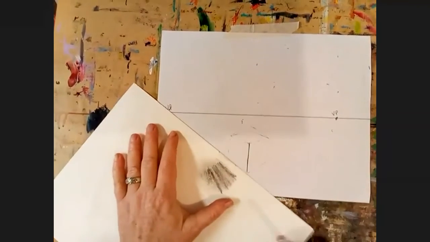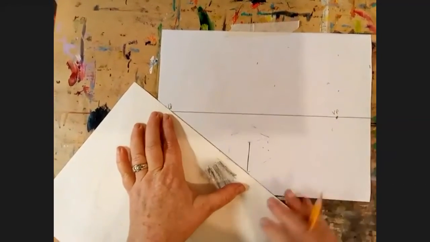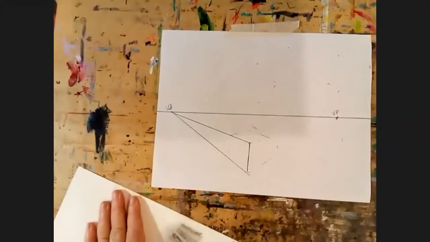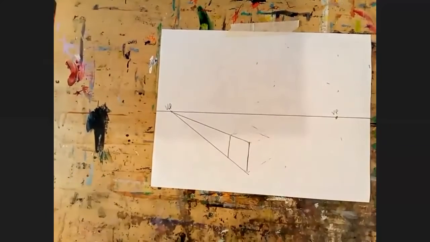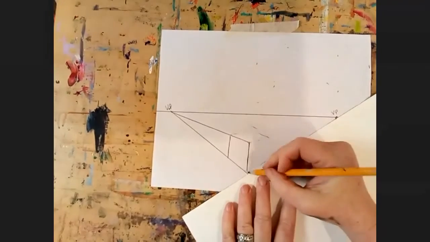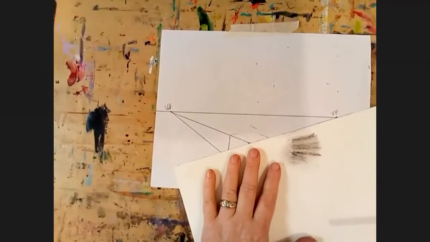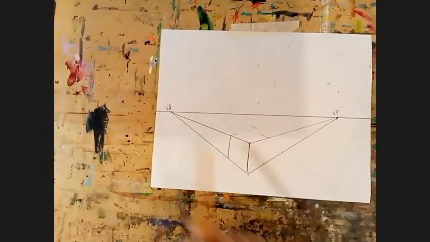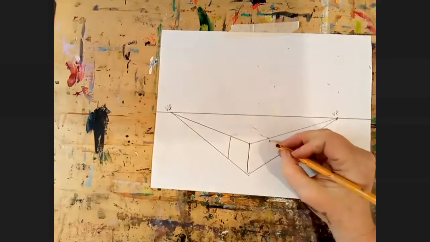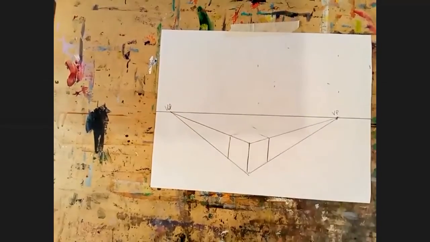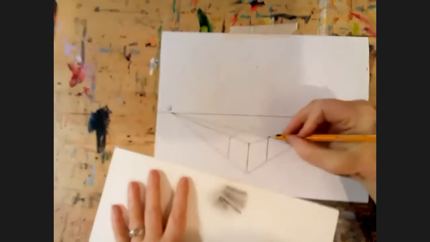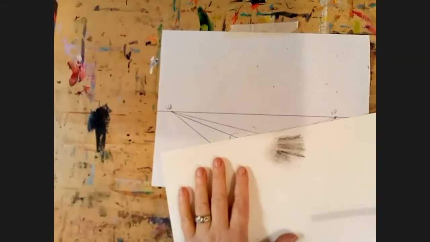And then this side of the cube goes to here, which means the top also goes to that vanishing point. And then I've got a straight vertical going down. This side goes to here, to this vanishing point. Now observe, the vanishing point is always on the horizon line. So once you get your eye level horizon point, that's where you put your vanishing point. And then I've got a vertical here. And then this line on this side goes to this vanishing point, and this line on this side goes to this vanishing point.